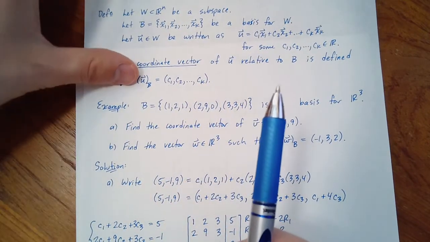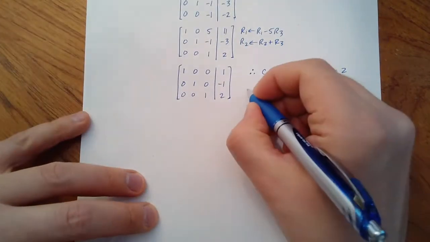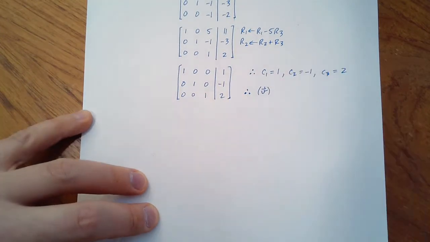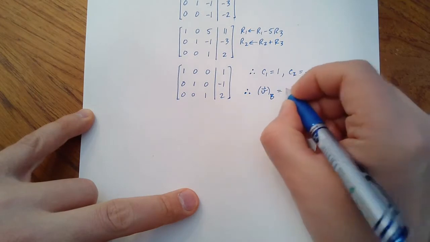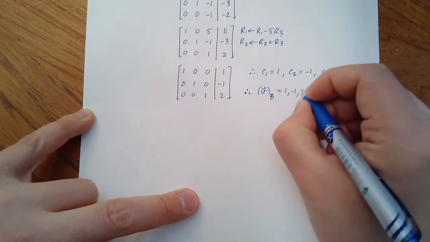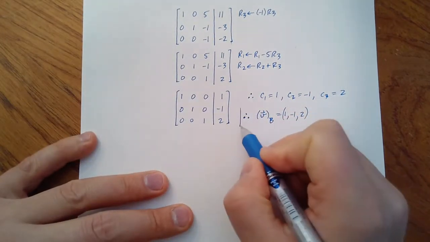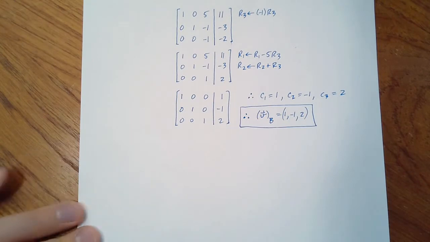So that's why we just need to write one more thing down in order to summarize our answer, and we can say therefore the coordinate vector for V, that was the name for the vector we were given, relative to the basis B is going to be 1, negative 1, 2. So that is our answer. This is what we really wanted, and this is what we were asked for. So that's the solution to that example.